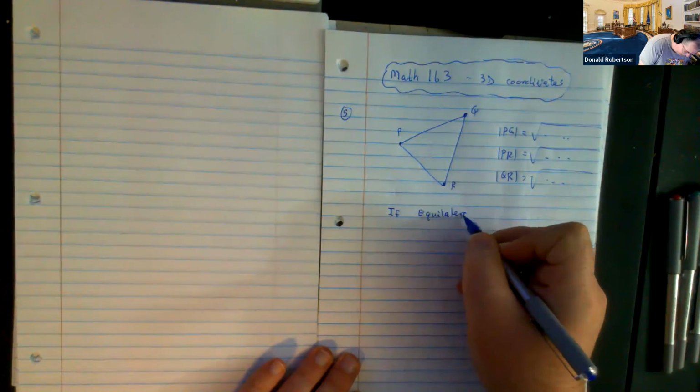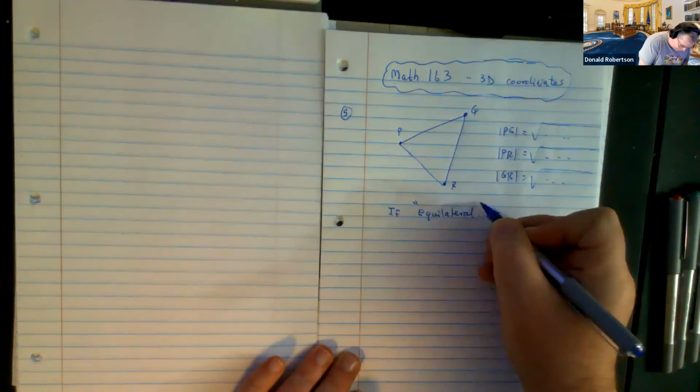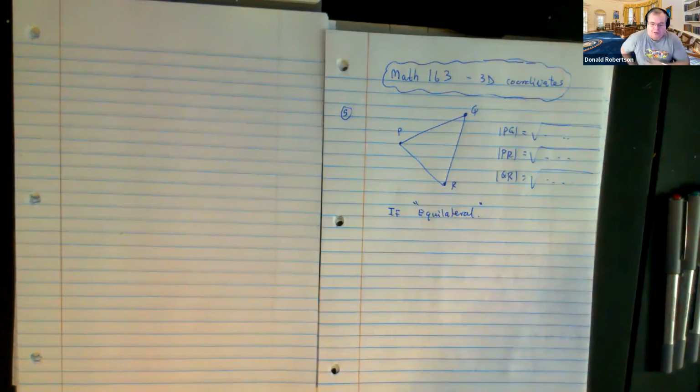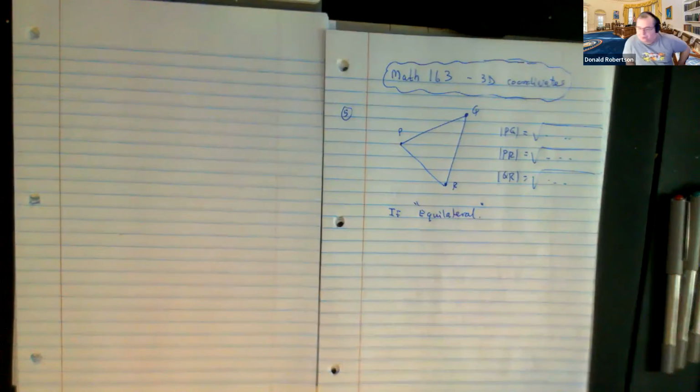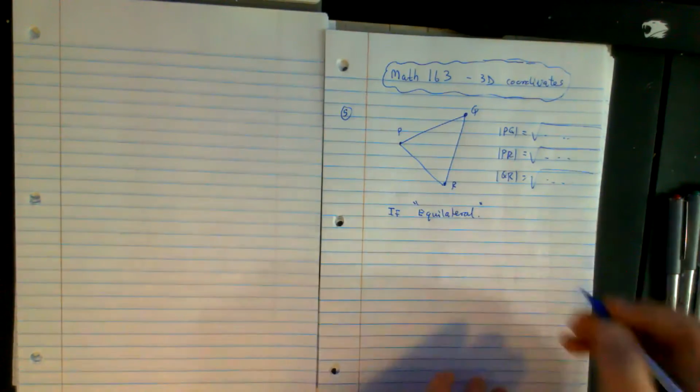If this triangle is equilateral, what will be true about the length of all 3 sides? They're equal. Right. So they're all, I don't know what they are because it depends how big the triangle is, but they will all be equal. So let's pretend that it was root 7. They'll all be root 7.